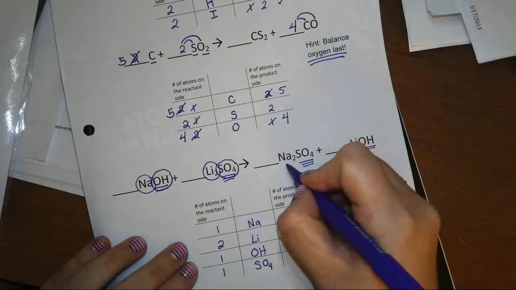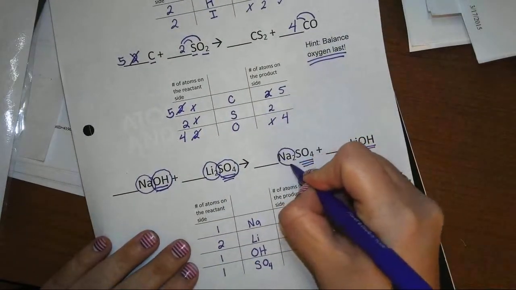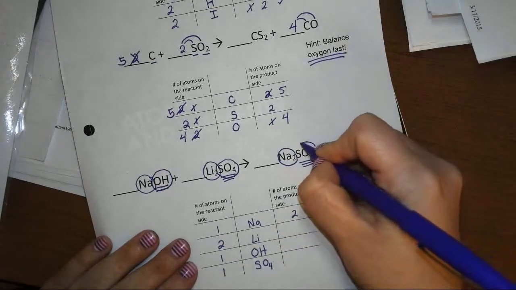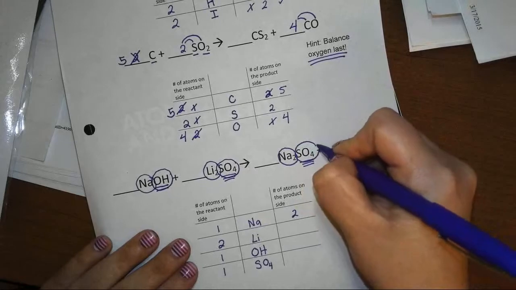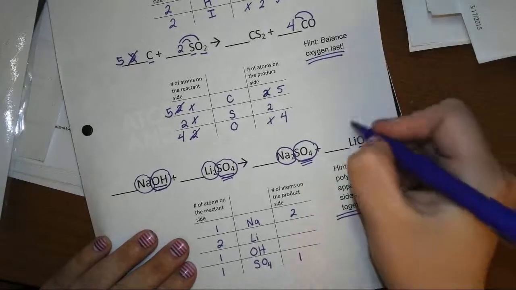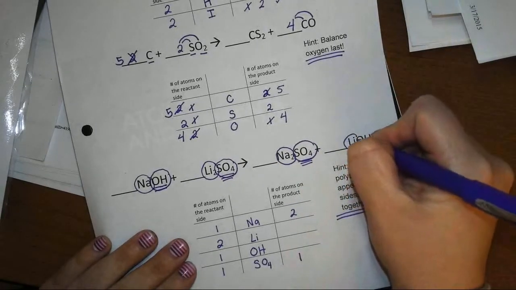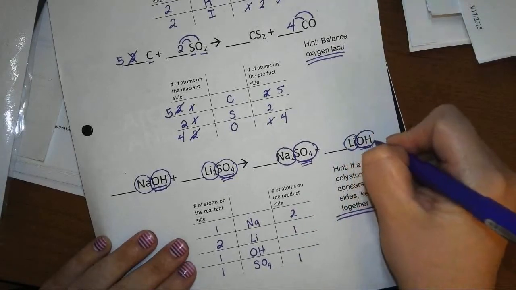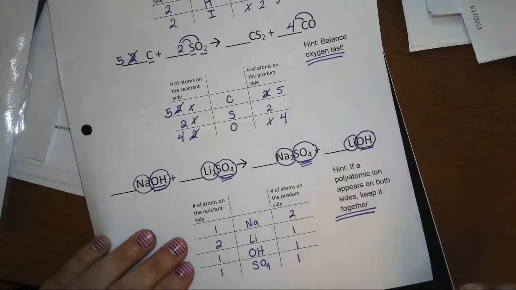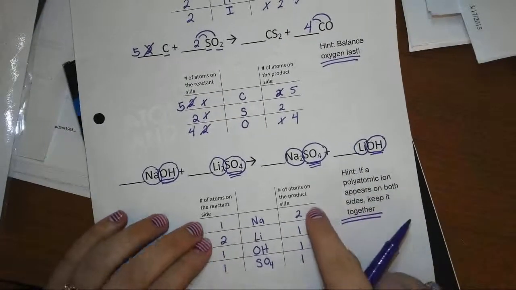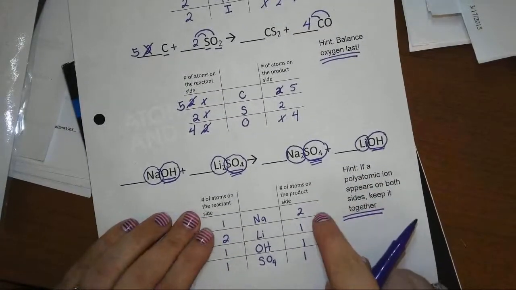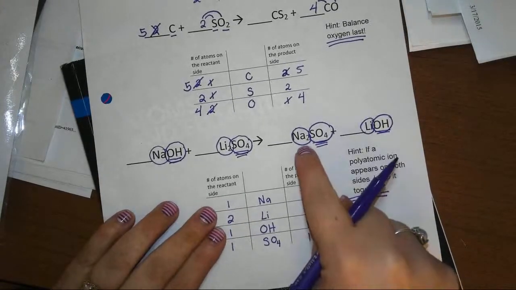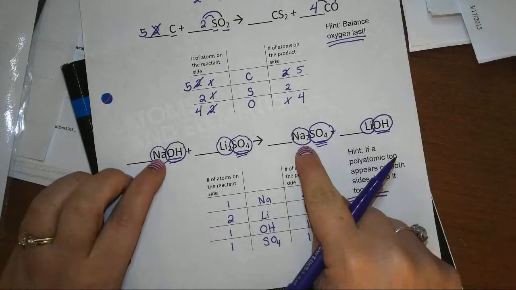Okay, so over here, Na has 2. I'll go ahead and account for my SO4. There's just 1 of them. Li, there's only 1 of them, and my OH over here, there's 1 of them. Okay, so let's take a look at our Na, because Na and Li are not balanced. So we'll go ahead and we'll fix that. So we'll start with Na. Na has 2 on this side and 1 on this side.